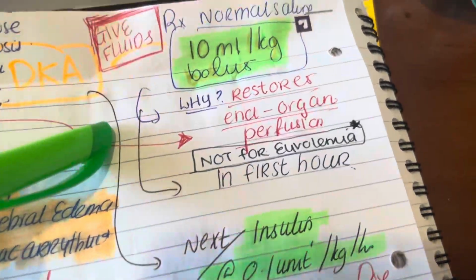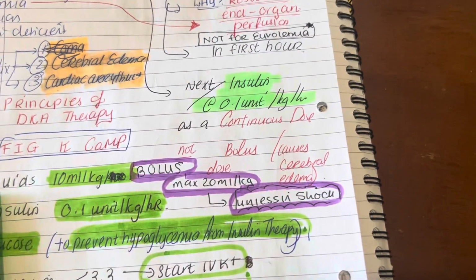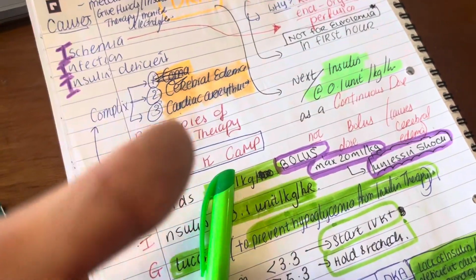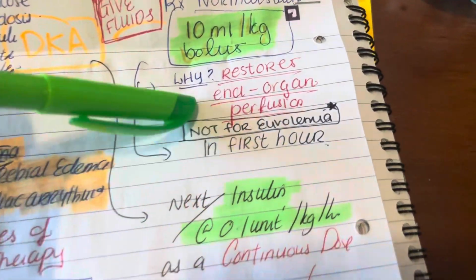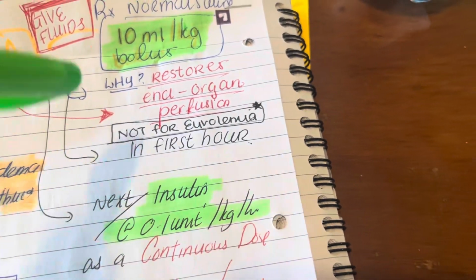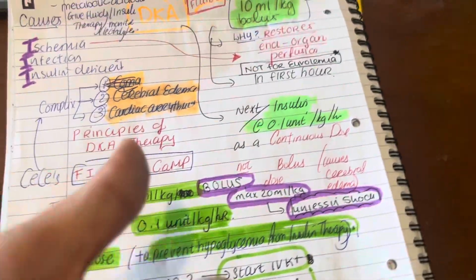Now, the point of this 10 ml, we want to give fluids. Essentially, giving fluids is the mainstay of treatment. We want to give fluids because they're dehydrated. We want to give, but not for euvolemia. The reason why we're giving fluids is to restore end organ perfusion, preventing severe end organ damage. So the first one was fluids.